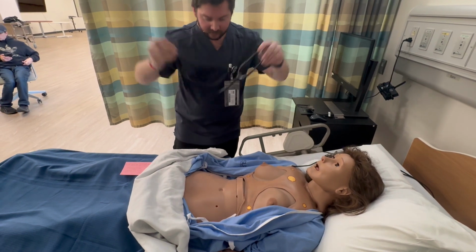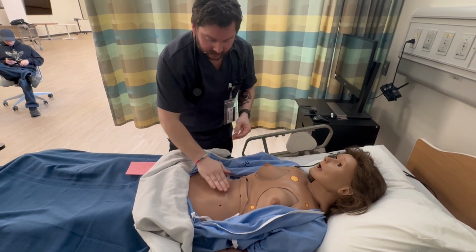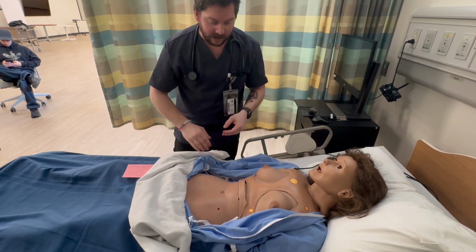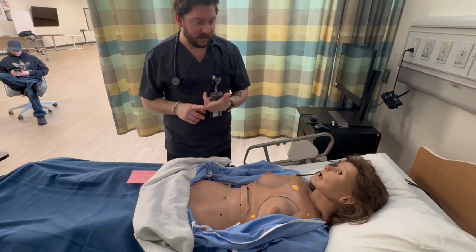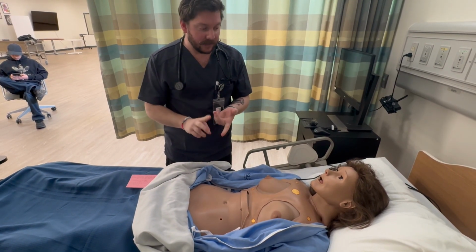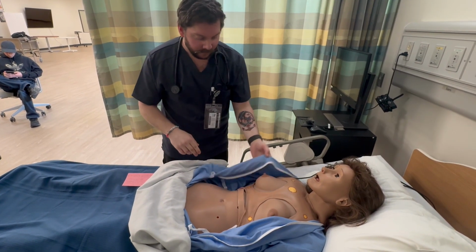Very good. And then I can lightly palpate, ask if there's any pain. At this point, I'd also ask if they've had any bowel movements, any loose stools, color, etc.